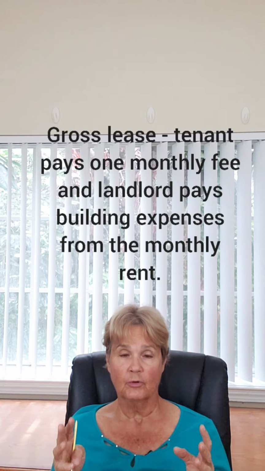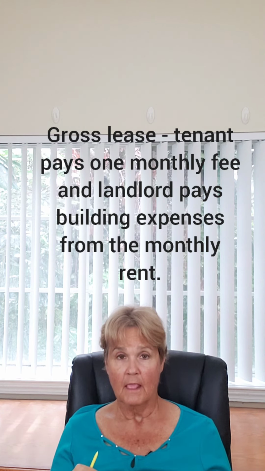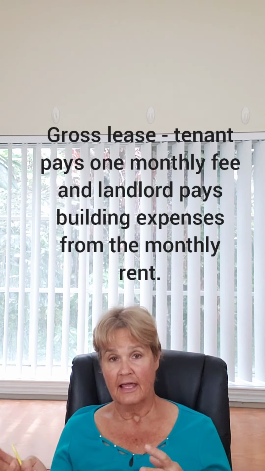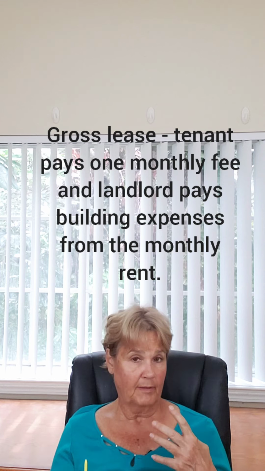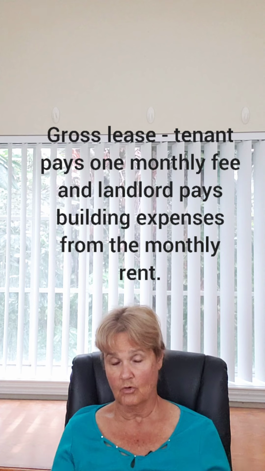So the first of these is a gross lease. With a gross lease, you have a flat rate, and then the landlord will pay the expenses out of this gross lease monthly payment.